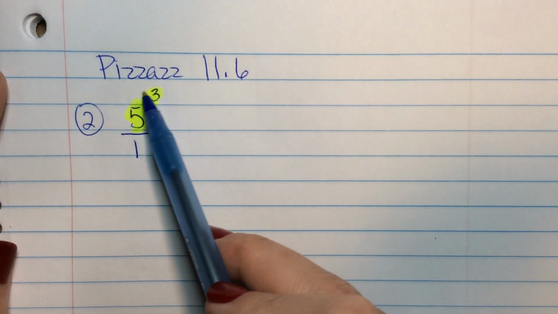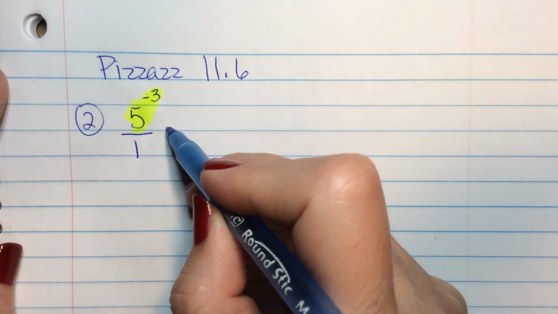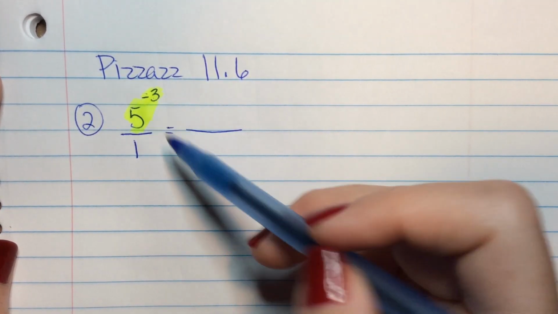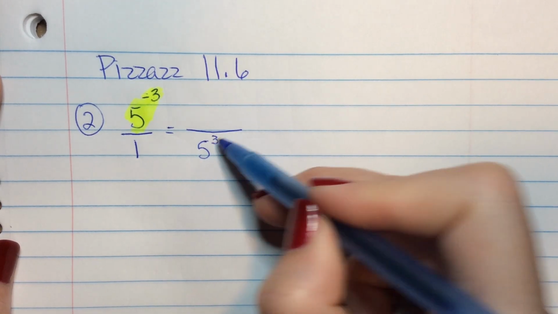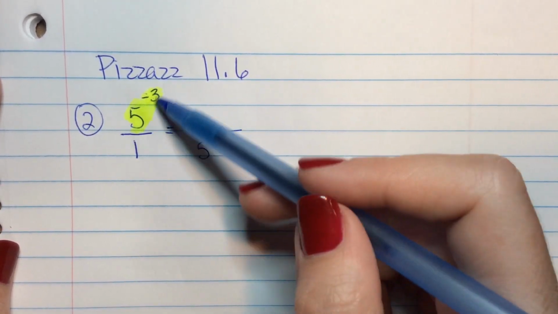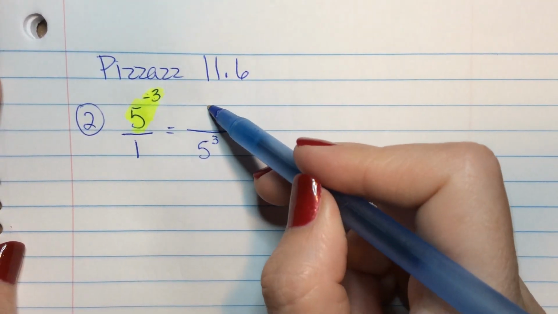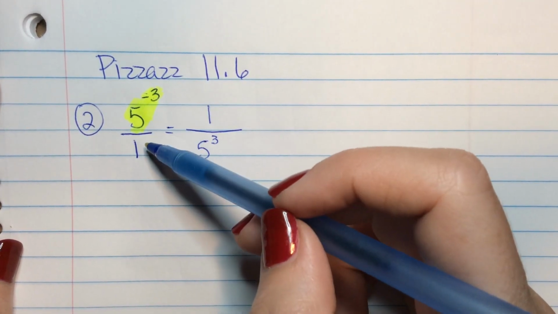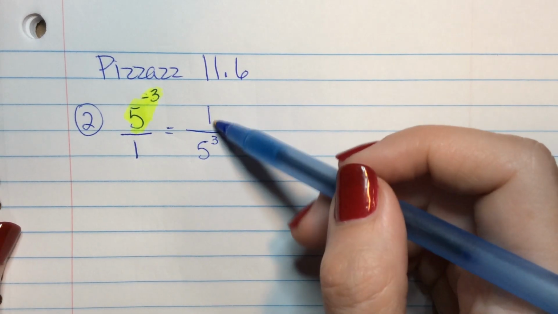So this is going to get moved to the denominator. If you have not watched the notes on this yet, you need to watch them. So we're going to move this down. And then there's nothing left in the numerator, but there always is a 1, so we're going to write that. Notice that it just flips it. That's really what's happening at this moment.